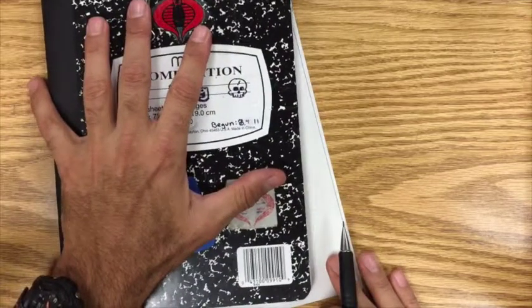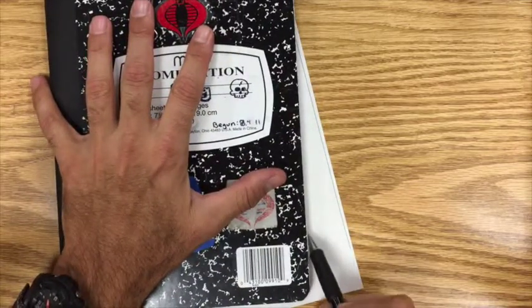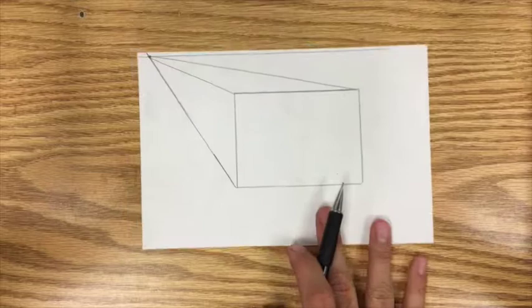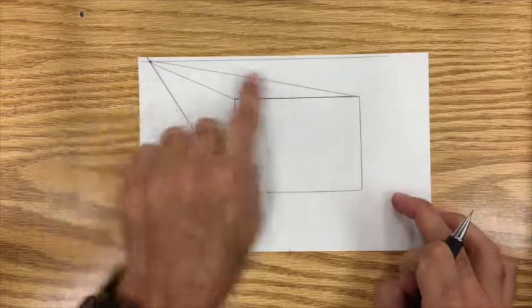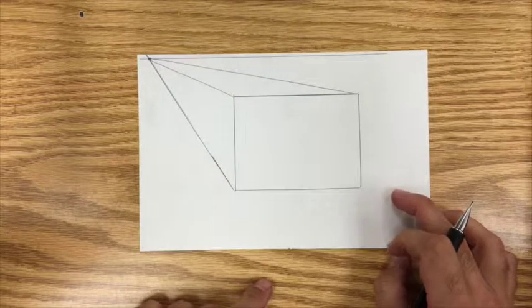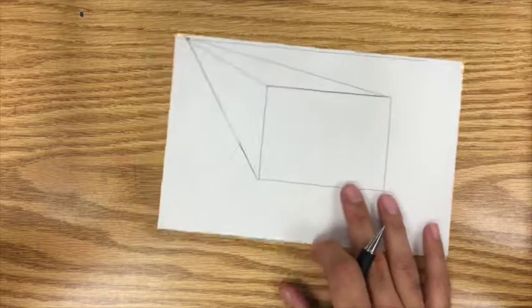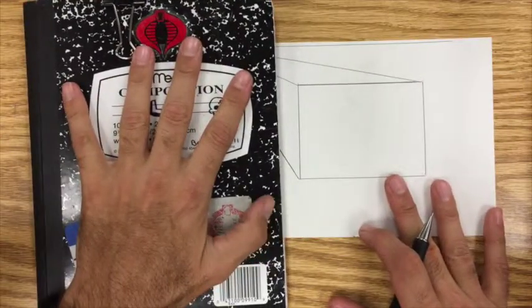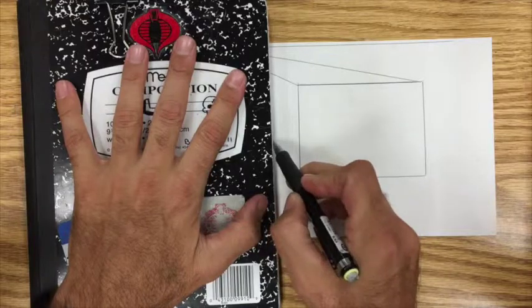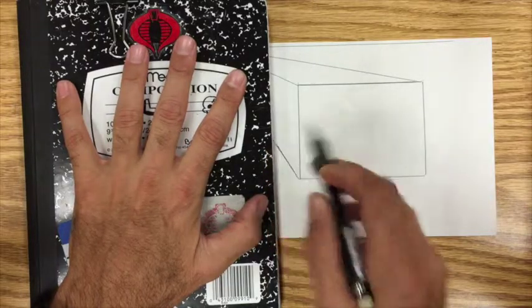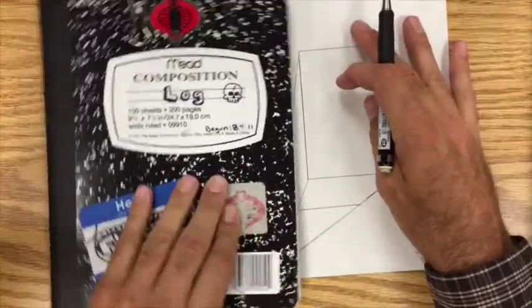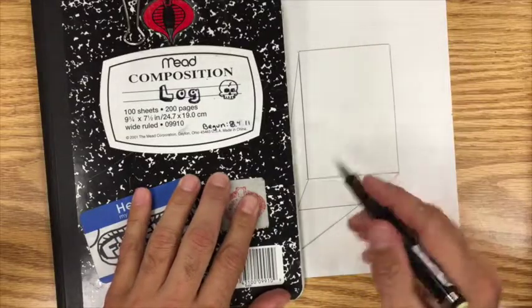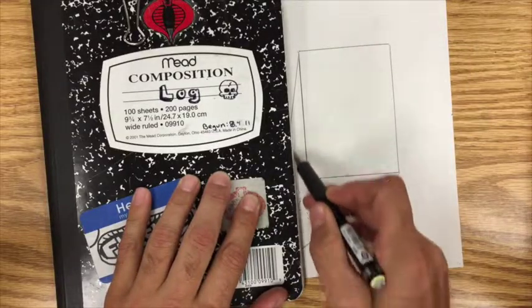So, let's see here. All right. Okay, now we've got basically a square that looks like it's coming back from this horizon line back here. Now we've got a good basis to build a house. So I'll bring my straight edge back in. Now I'm going to figure out where I want the back side of this house to end, and where I want the back of the top to end.